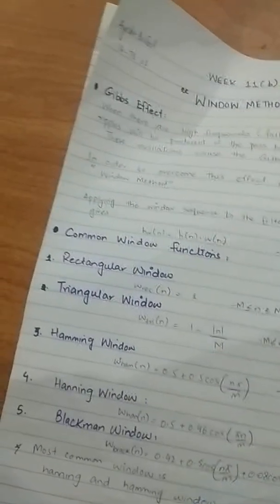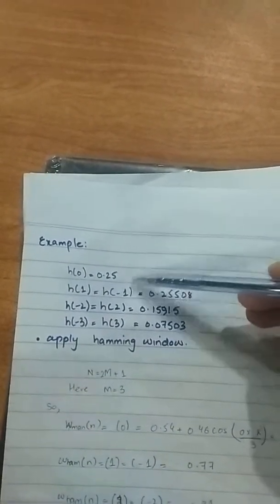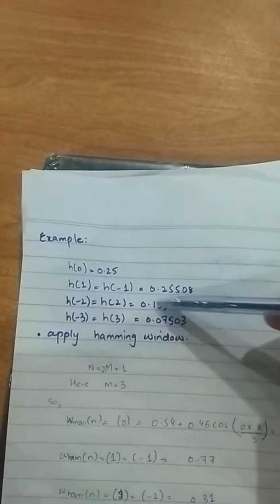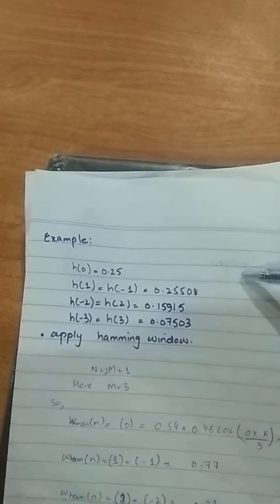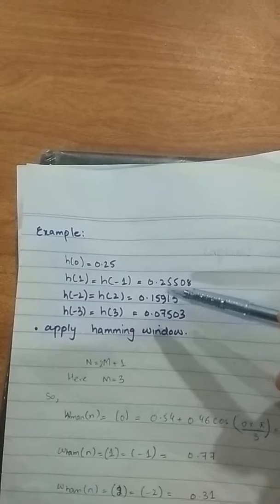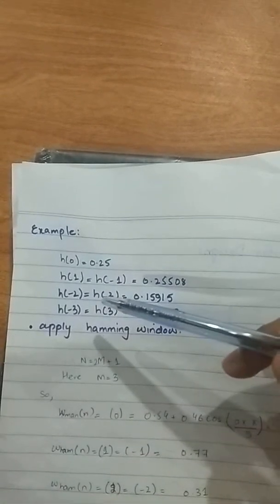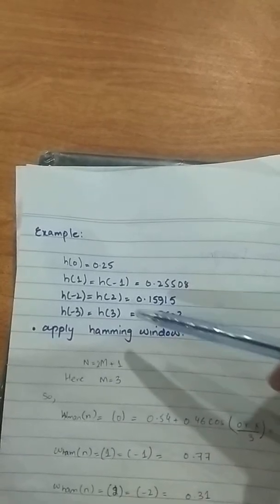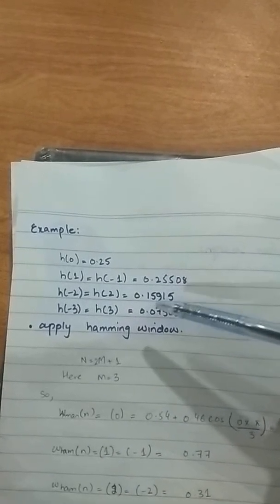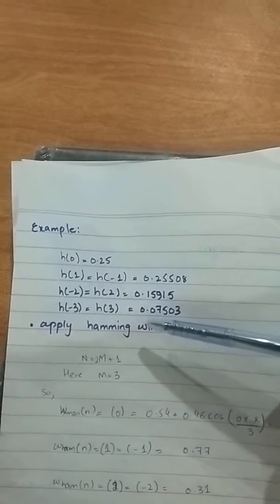So let us consider an example. Here we are given the impulse responses: h of 0 is equal to 0.25. h of 1 and h of minus 1 are symmetric and equal, because when we plot the response we get a symmetric pattern. The given value is 0.25508. h of minus 2 and h of 2 is 0.15915, and h of minus 3 and h of 3 is given as 0.07503.